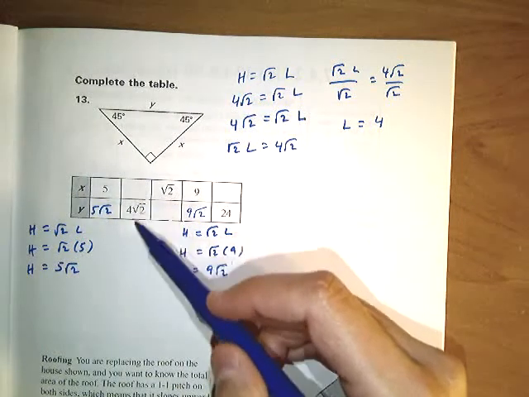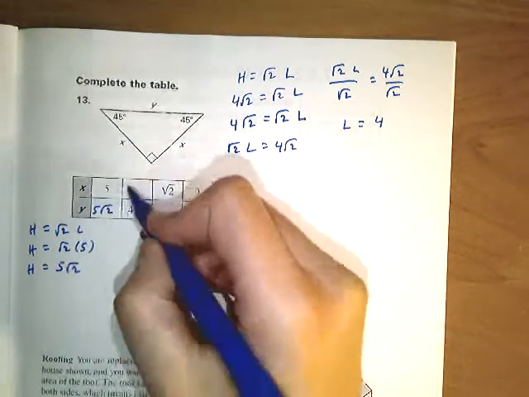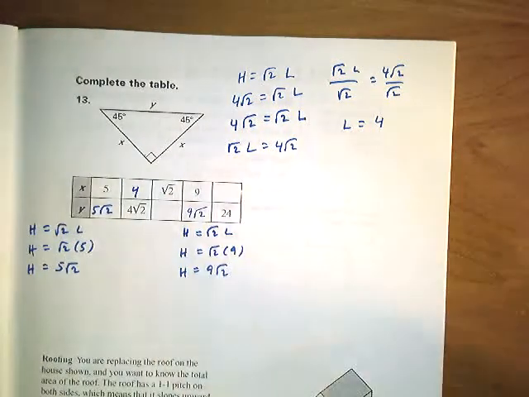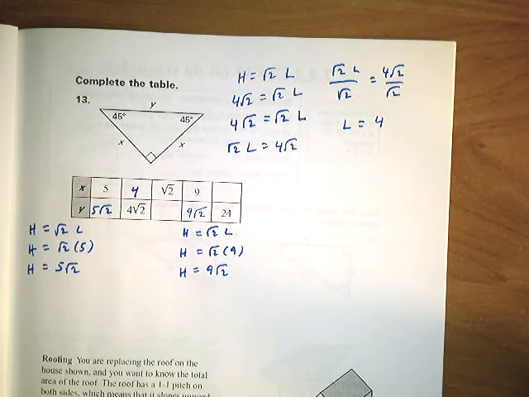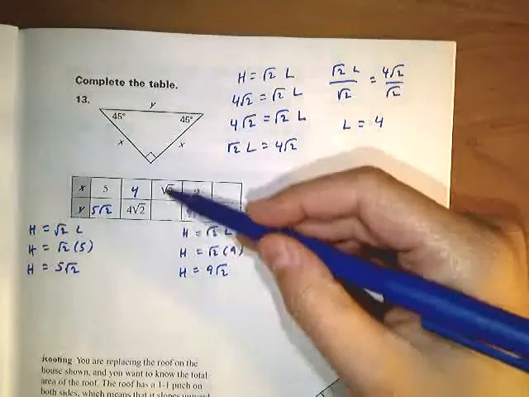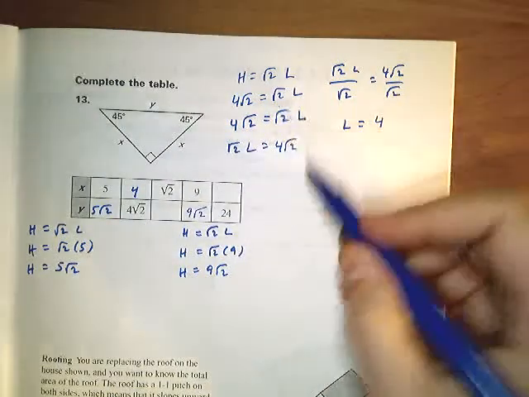So in the second problem, the leg length would be 4. Here's the third problem. They tell us the leg length is the square root of 2.